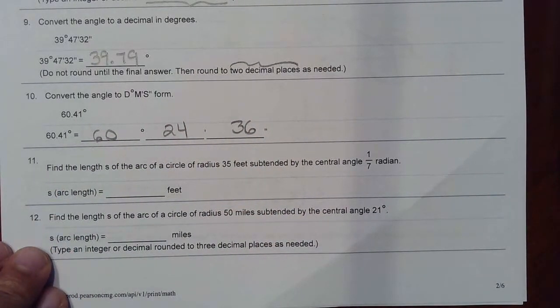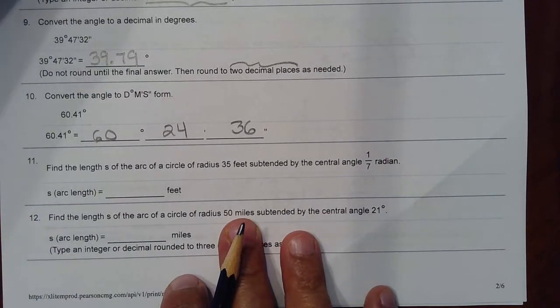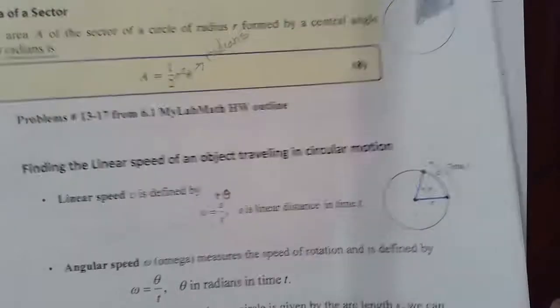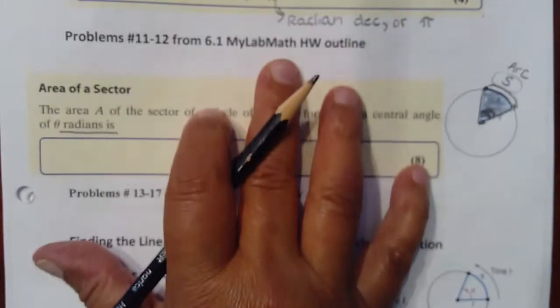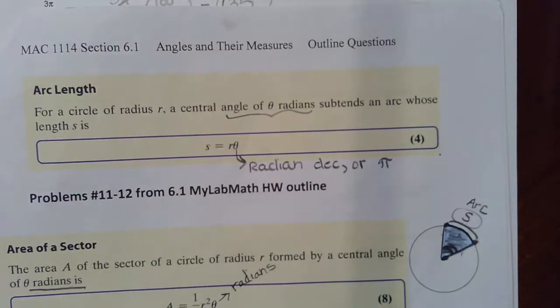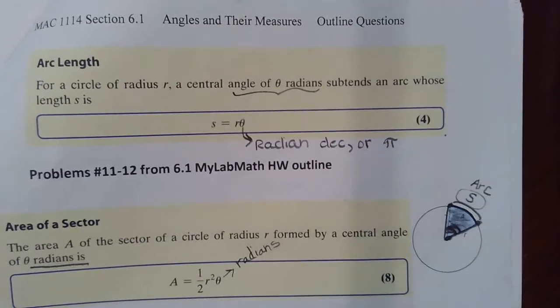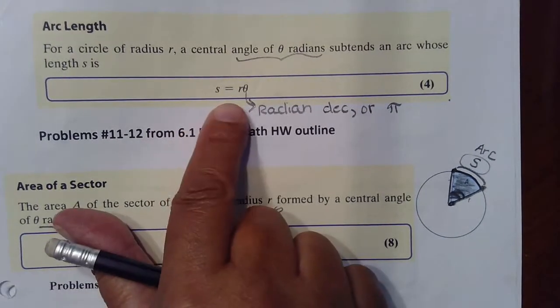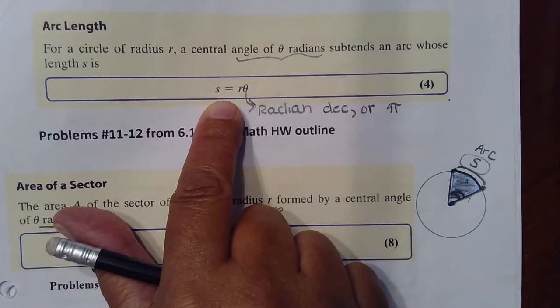Okay, last two problems are numbers 11 and 12. I might get cut off in the middle of these and have to go to the next video, but we'll see what happens. So we need another formula. So moving to the next page of the theorem page, this will take care of numbers 11 and 12. There is the theorem right there, for arc length. I drew a picture of it instead of just giving you the formula. This is a formula that was covered in geometry and it is used again in trigonometry.